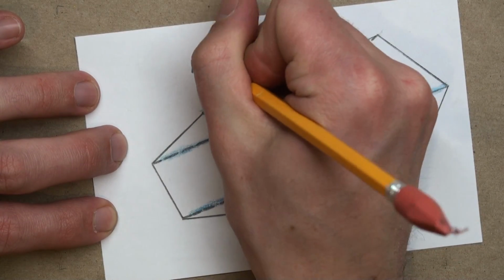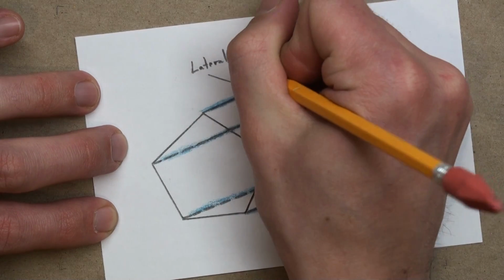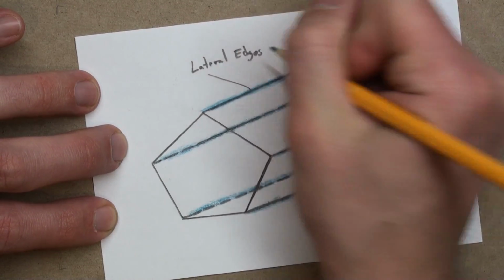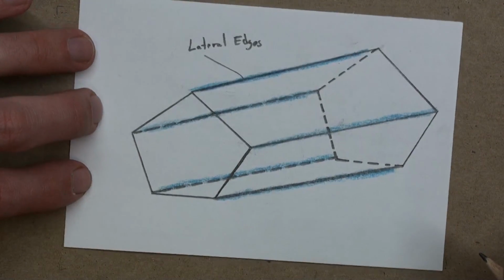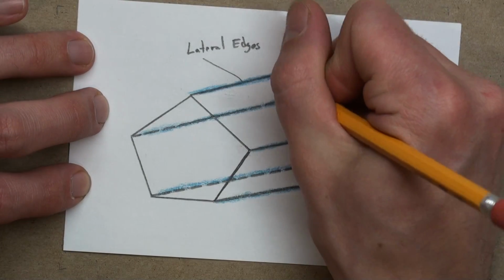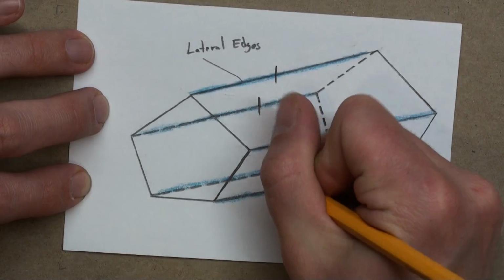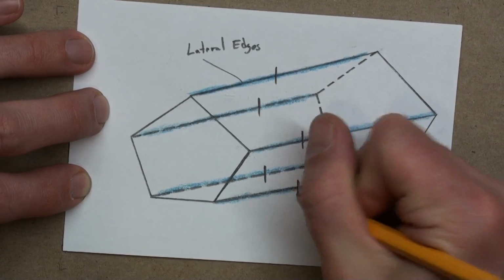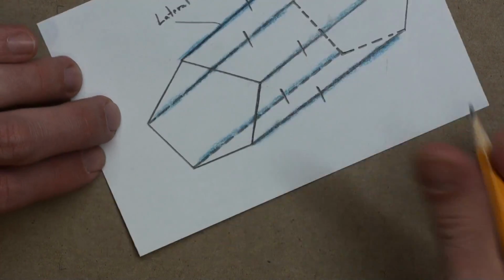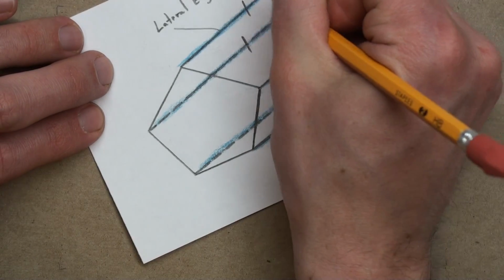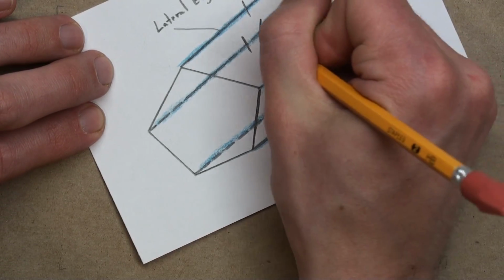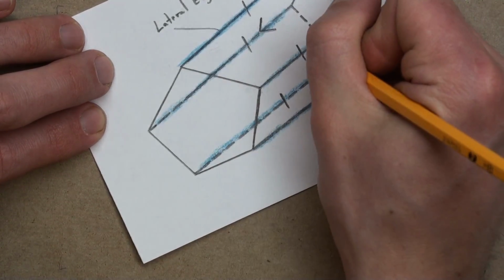I'm going to identify them. Lateral edges. And now the lateral edges are all congruent. So they all get one of those congruent marks, right? And not only that, but they're all parallel. So they all get one of those feather marks, which means parallel.